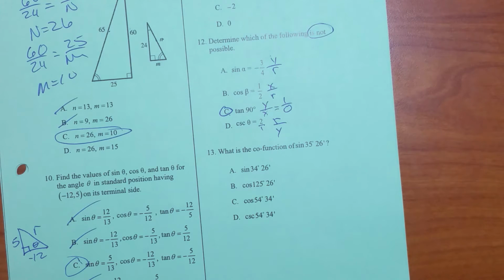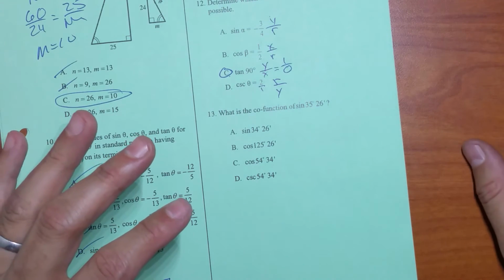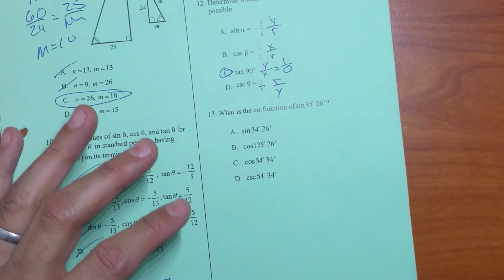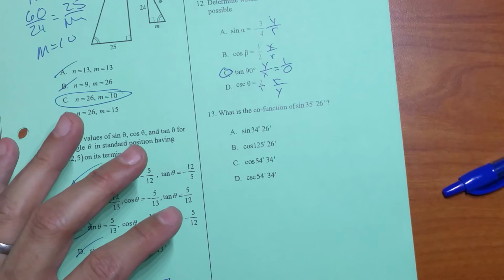So let's take a look at number 13. Now, 13 has to do with a cofunction. Cofunctions together have to add up to what? 90.